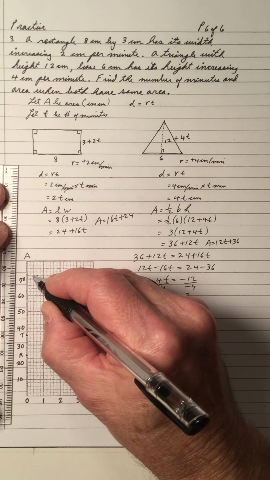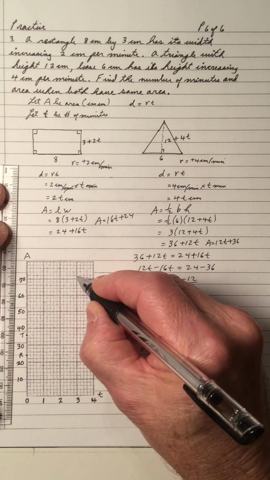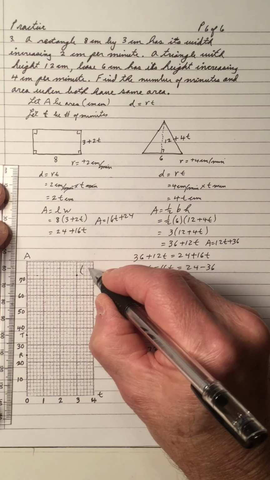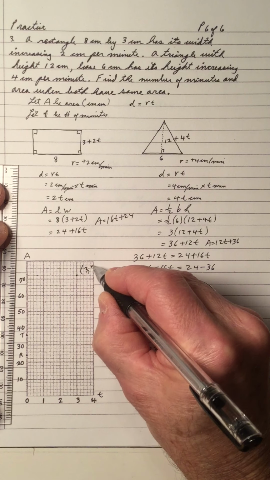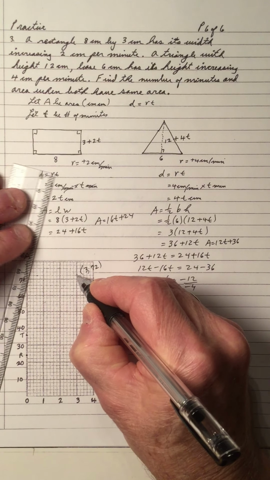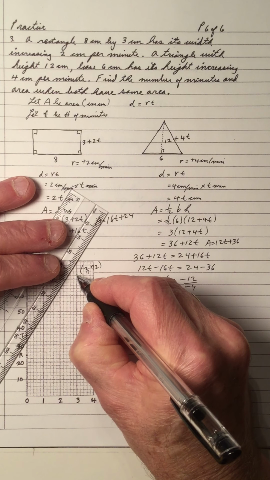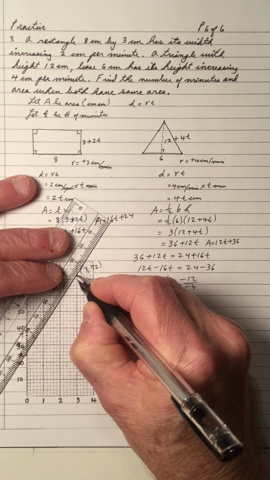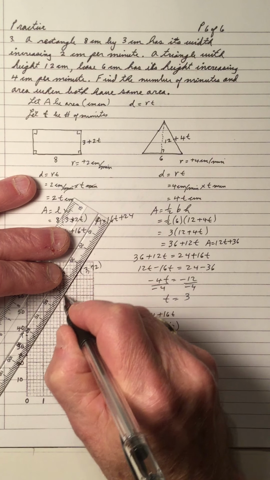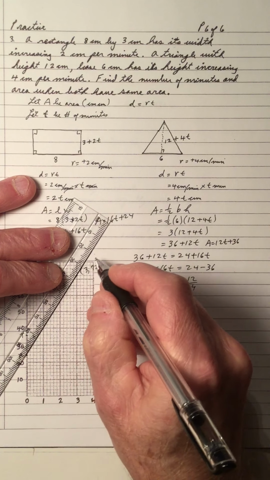So that dot right there is the point 3, 72. And this is continuous because time is going on every split second. So this is a solid line. This is continuous data.